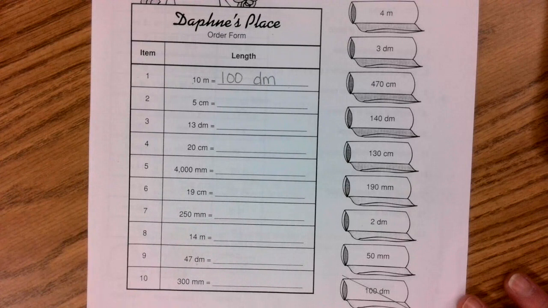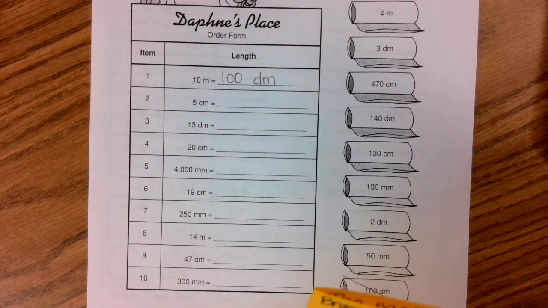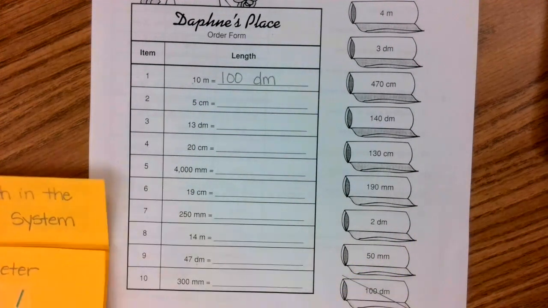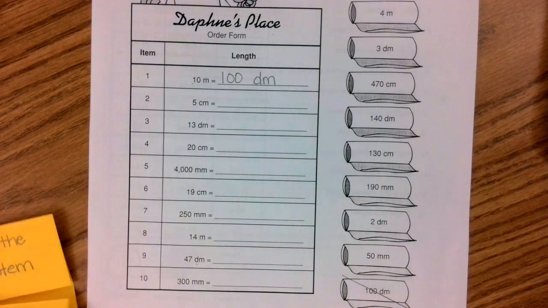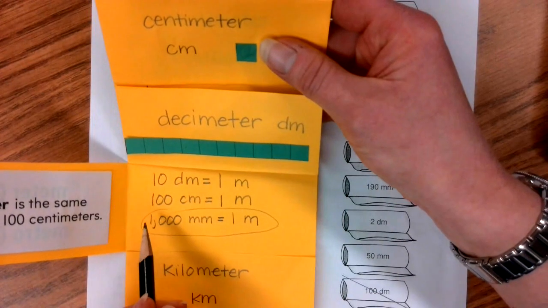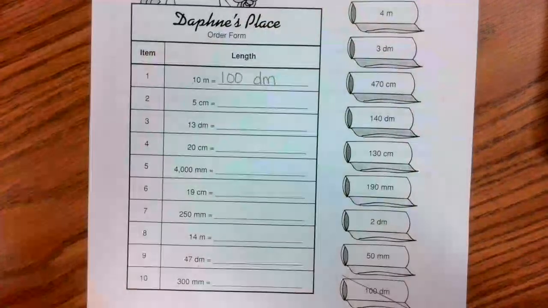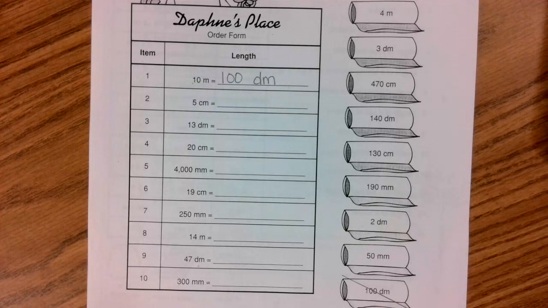Now, how many millimeters are in a meter? Remember there are 1,000 millimeters in a meter.